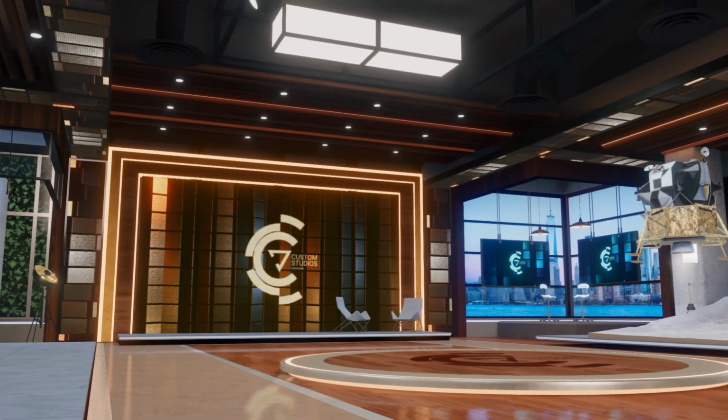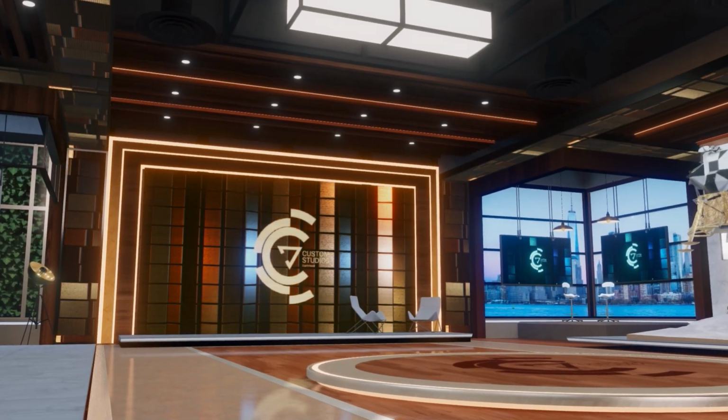Proper UVs matter especially when it comes to baking lights. Baking the lighting in a scene is a great way to increase performance. Unique UVs are essential to the baking lights workflow. Without them, this will not be an option. This will save you a lot of time and a lot of hassle. Trust me.